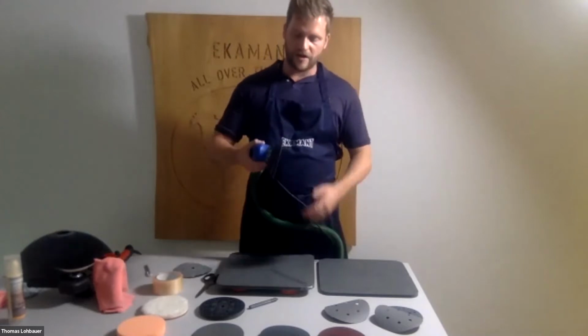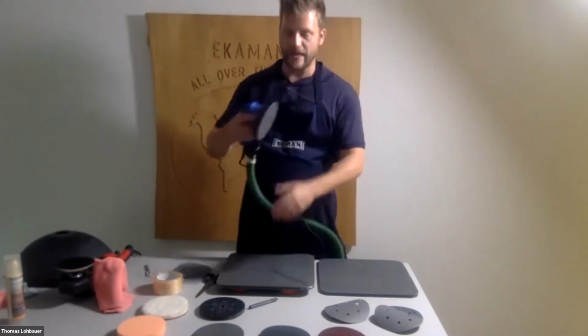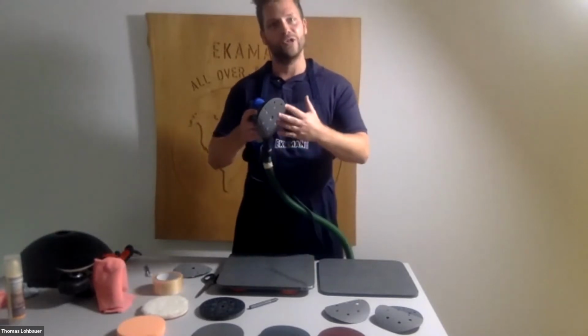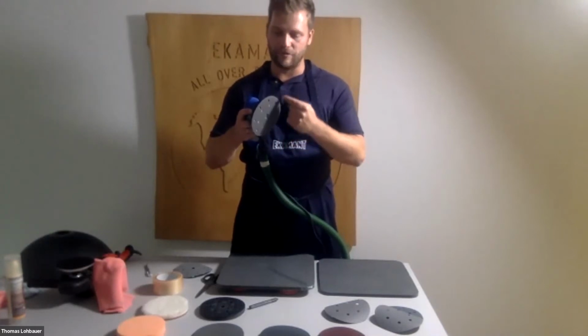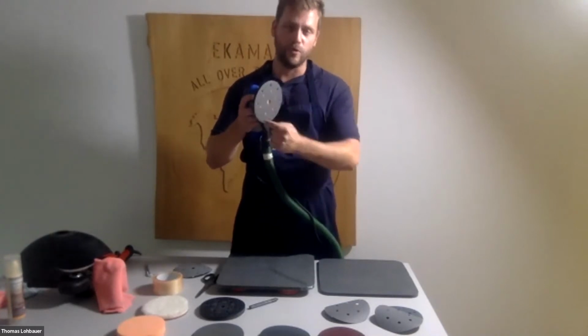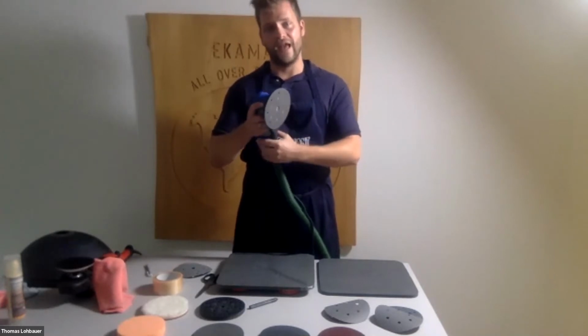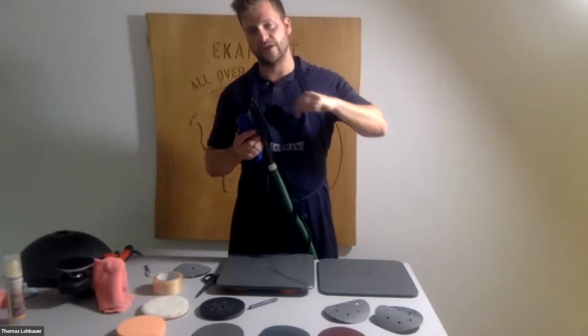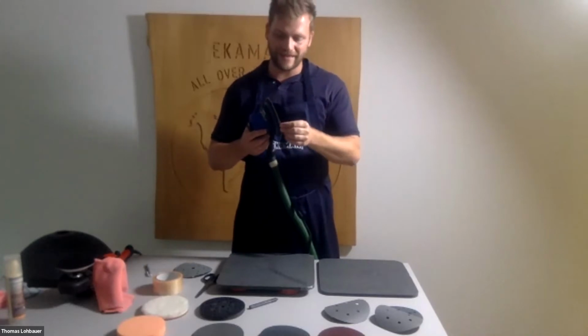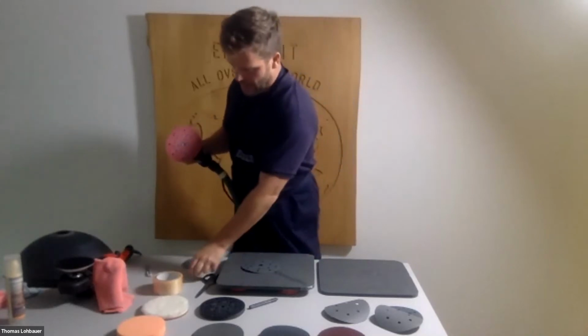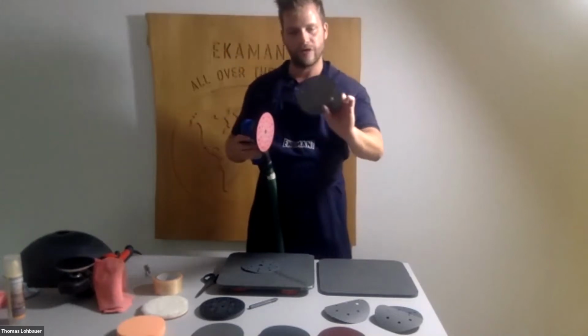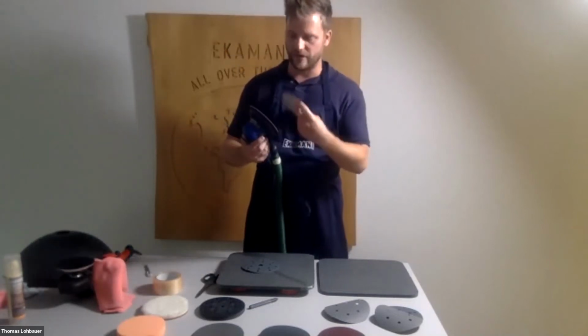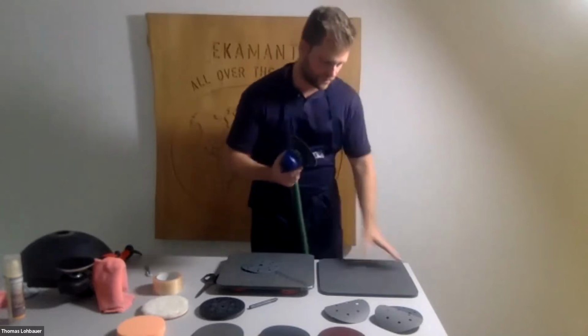Because if you start it in the air, you will create a rotating movement of the plate. And that rotating movement will create rotational marks on your surface. To make that clear and to show you what I mean, I will use a more rough disc, 120 grit, and just show you.